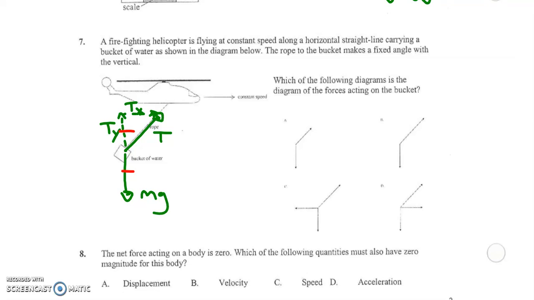And so that also means that the overall tension T has got to be greater than Ty, because the Pythagorean theorem says that the hypotenuse is the largest side. So to whittle it down between A and B, B is the correct answer simply because this line is bigger than that line.